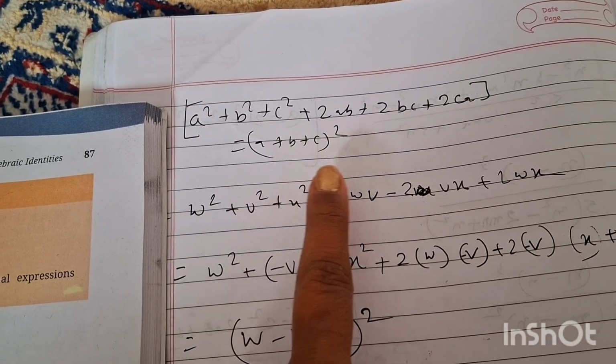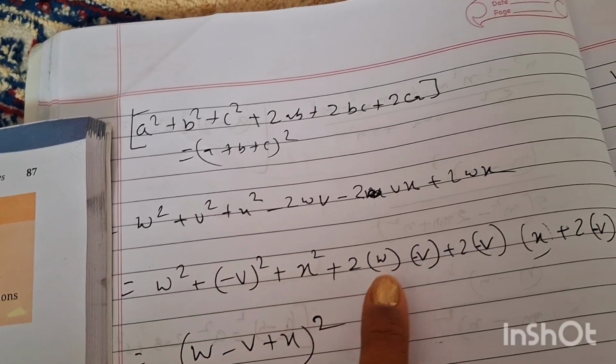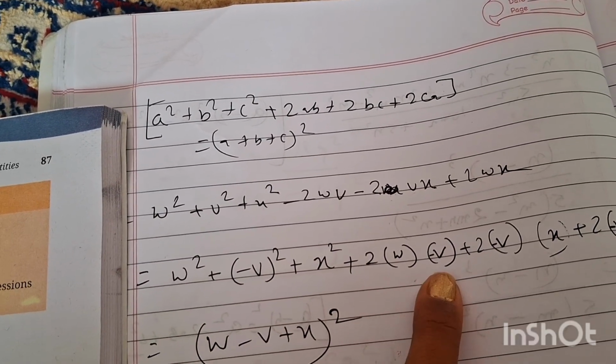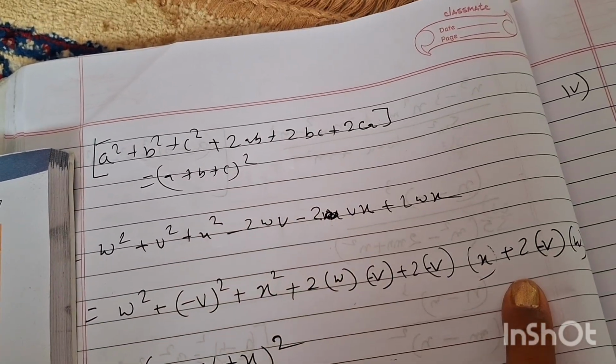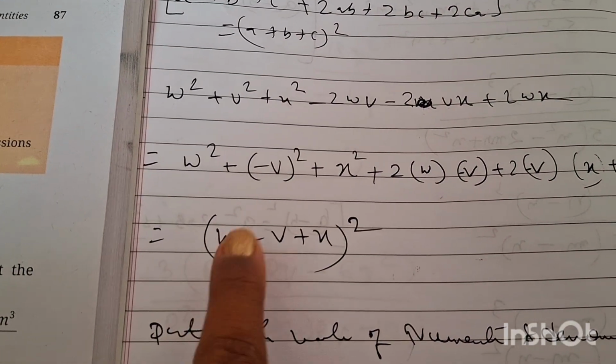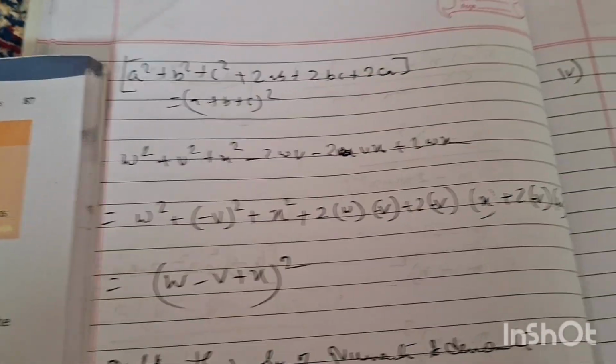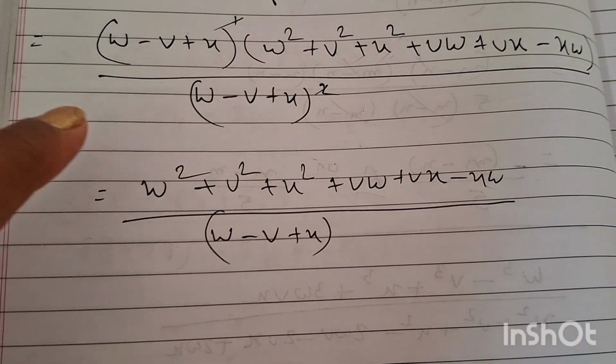Instead of A, B, C, you will write W square, V square, X square, and twice WV plus twice VX plus twice VW, and you will get the formula W minus V plus X whole square. Now putting the value of the numerator and the denominator, you will get this one.